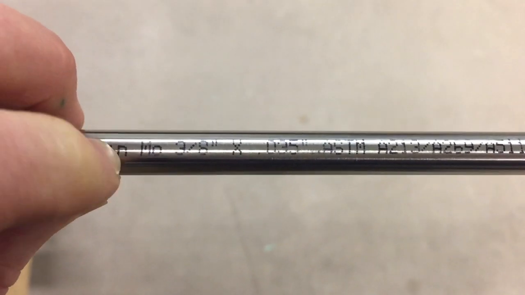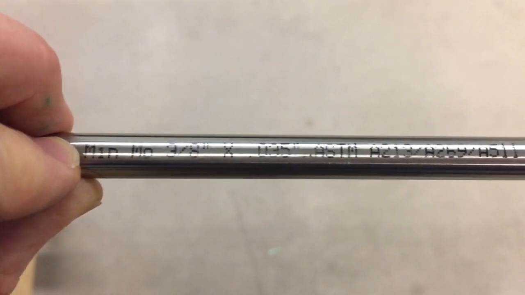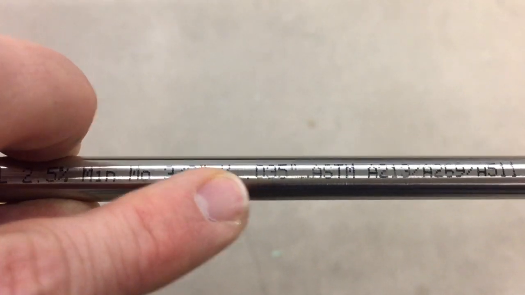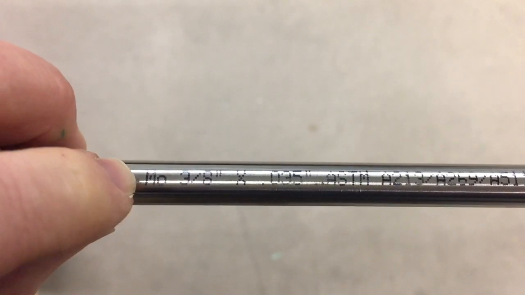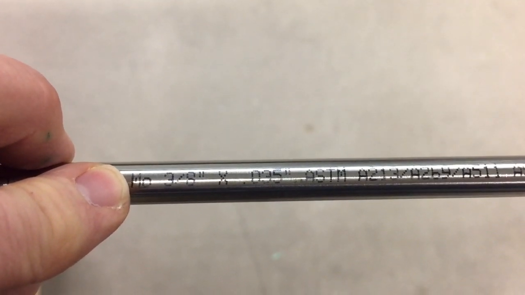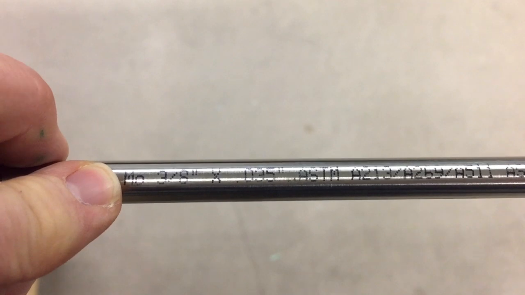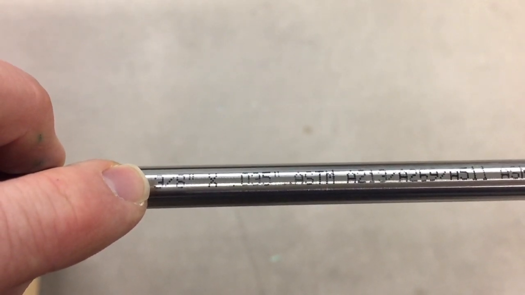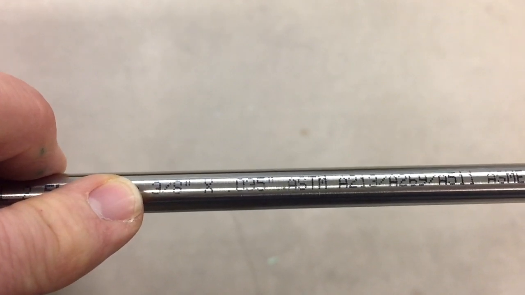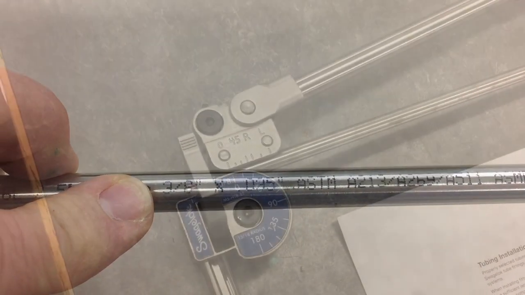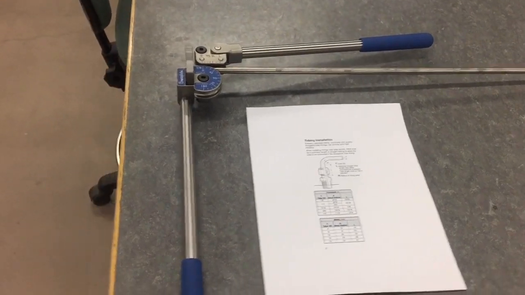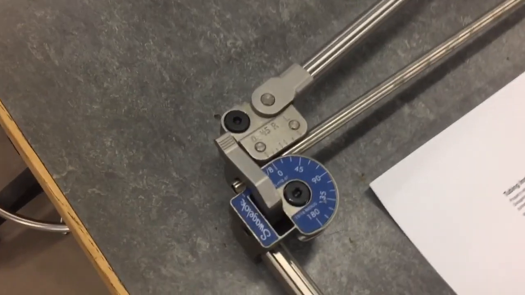It's also important to note this is all the tubing that we'll always have in the lab for 3/8, and it'll have this wall thickness. But over time, if this tubing gets rubbed around a lot, this printing can be rubbed off. So if you were working out in the field and you didn't know the wall thickness, you may need to use a vernier caliper or something like that to measure the wall thickness to ensure that you're using the correct tubing. Alright, so you can see I have some tubing installed in a set of our Swagelok tube benders here.